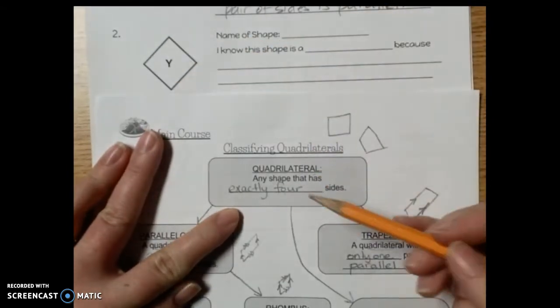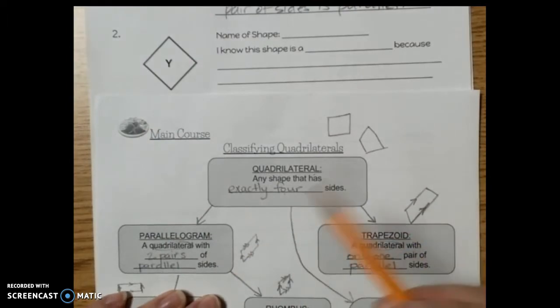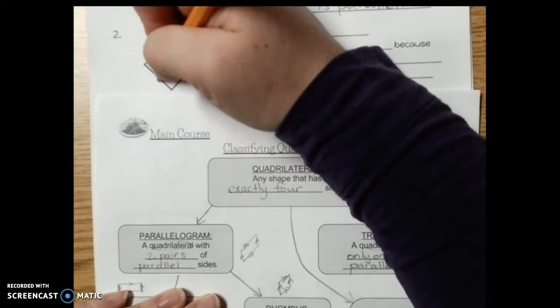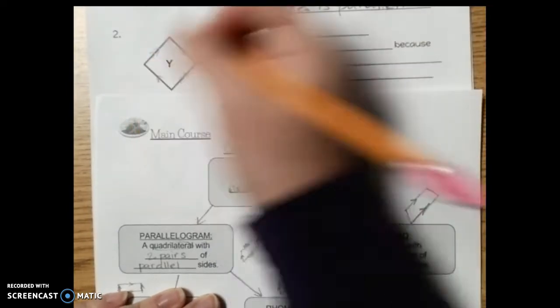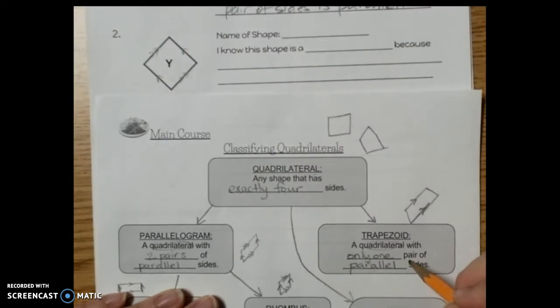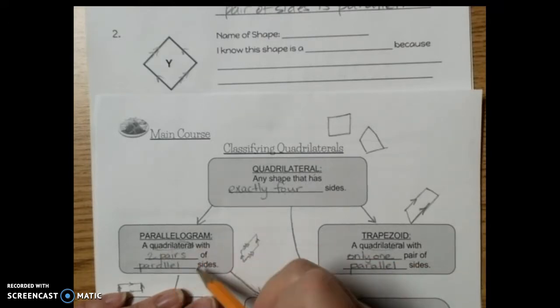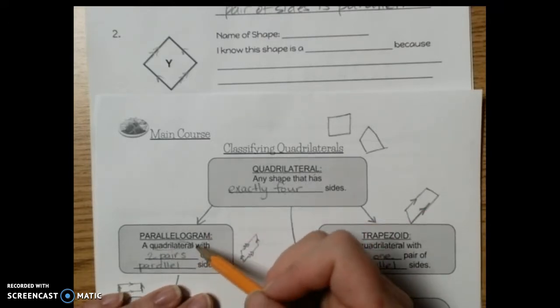So now I'm going to check each of these things. Okay? Follow the arrows. A quadrilateral with only one pair of parallel sides. So it looks like these are parallel. It also looks like these are parallel. So does it have only one pair? No. Does it have none for other quadrilaterals? No. A quadrilateral with two pairs of parallel sides. So we could call this shape a parallelogram.